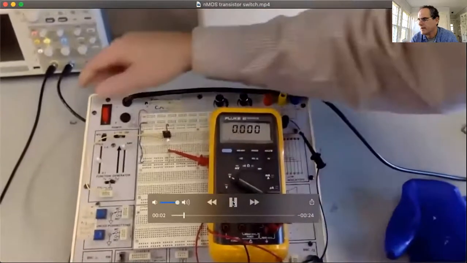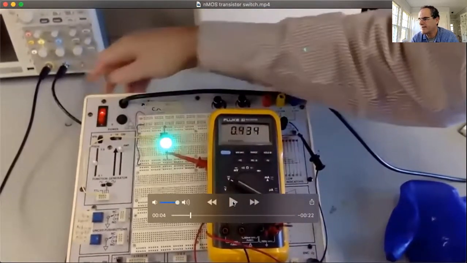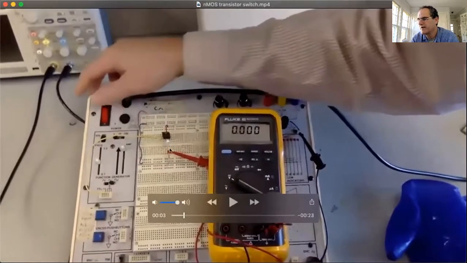There we go. So here, we have a transistor. The drain is hooked up to plus 5 volts, which is available here on this breadboard.